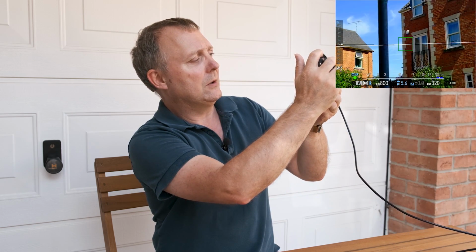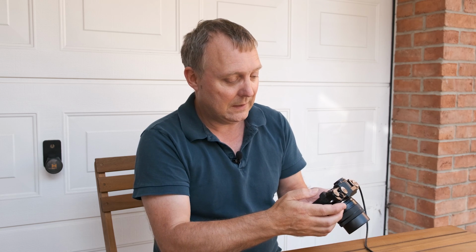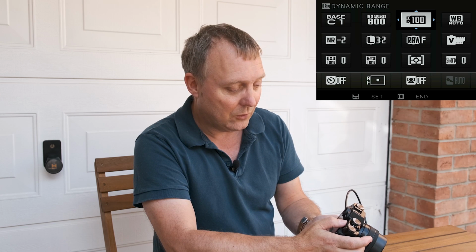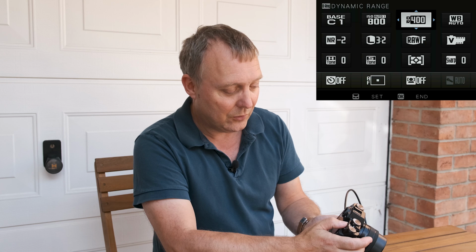You may not even notice, you might just take some shots, get them back into Lightroom or whatever editing software and think, why has it picked 320? And the reason will be in the menus. If I look in the Q menu, there's my auto ISO, but I've got dynamic range on auto. And if you've got dynamic range on auto or 200 or 400, that will override your auto ISO.